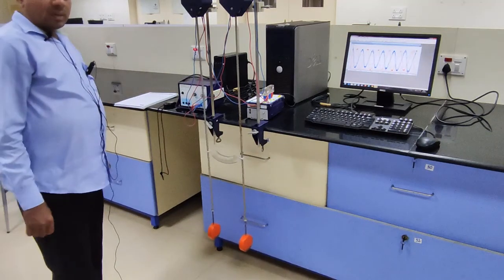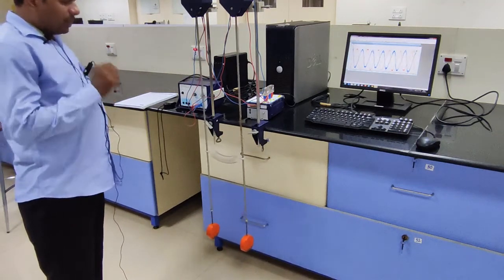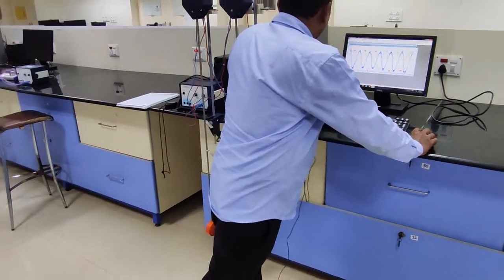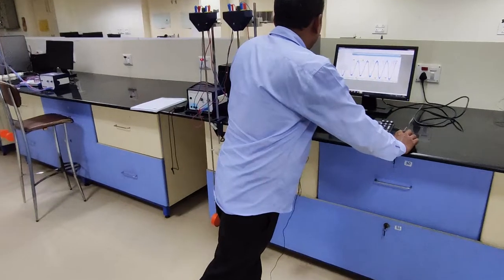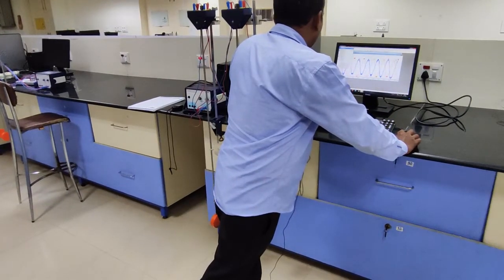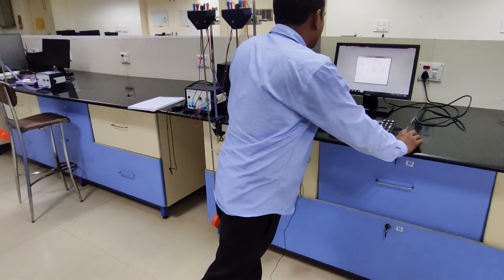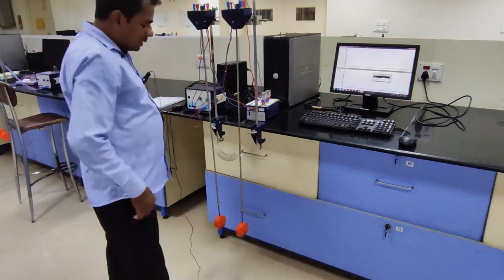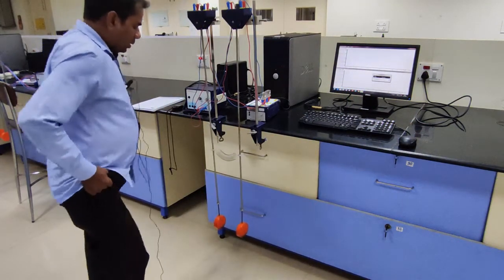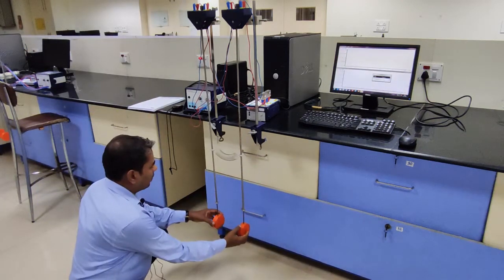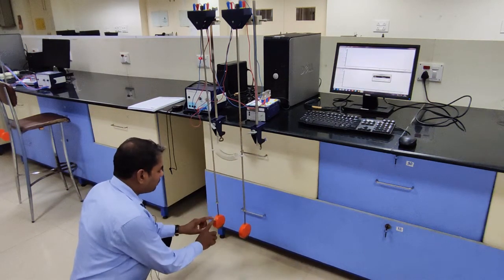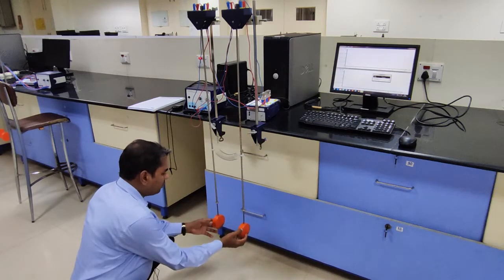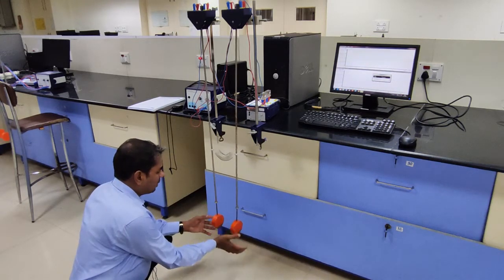And in the case of a beat measurement, as with in-phase and out-of-phase, we should go to File, then New Measurement, keep the cursor on Continue, then keep the cursor on Start Measurement. In the case of a beat measurement, one pendulum bob is kept constant, the second one is brought from its normal position, and then we remove the palm.